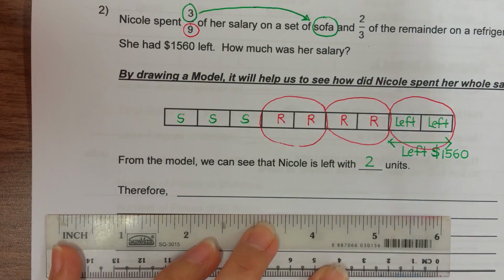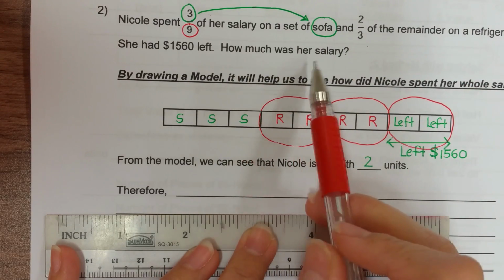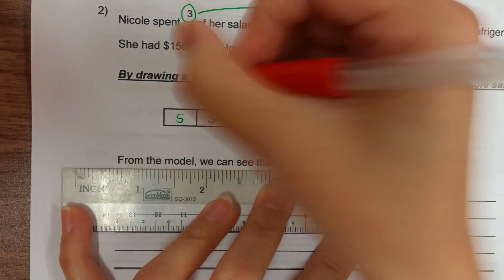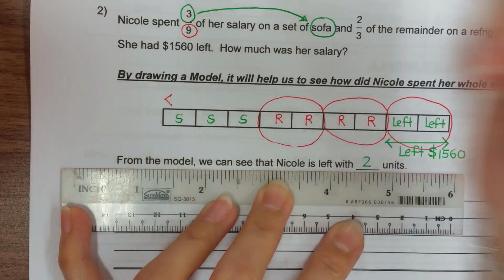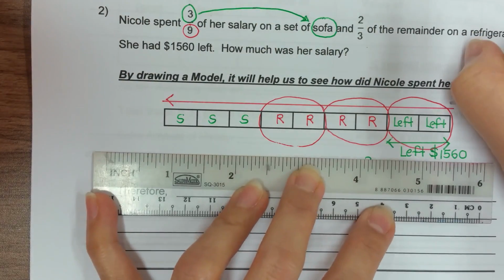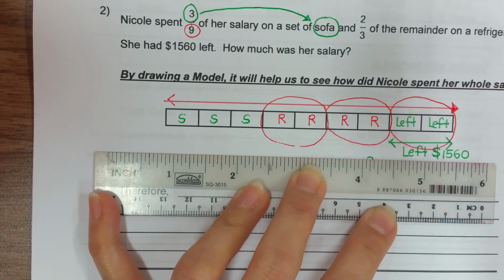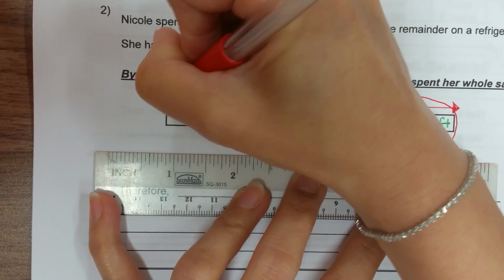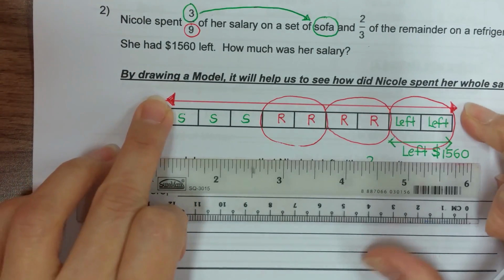Where then do we put the question mark? How much was her salary? It must be from the beginning all the way to the end of the model. This must represent her total salary.